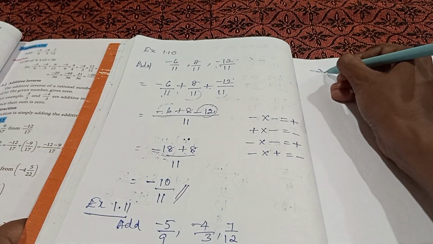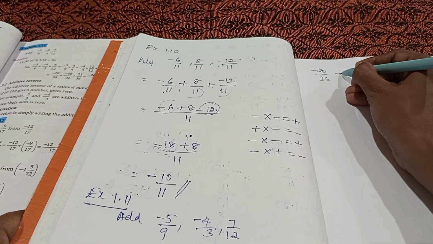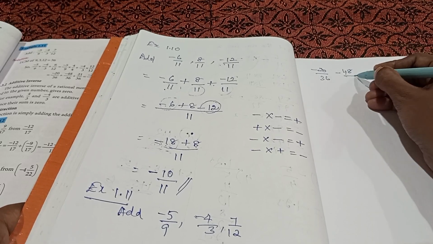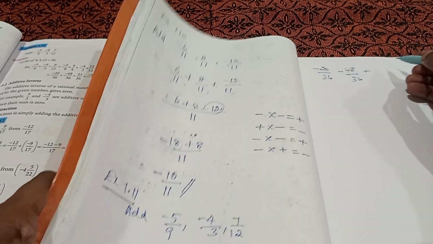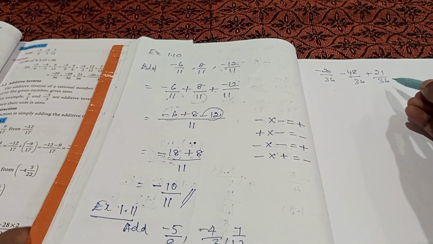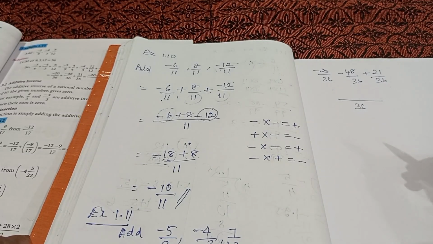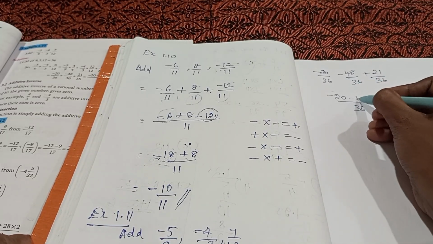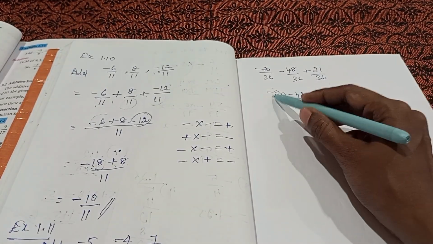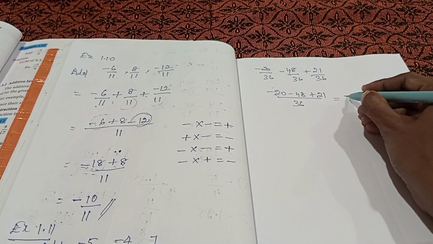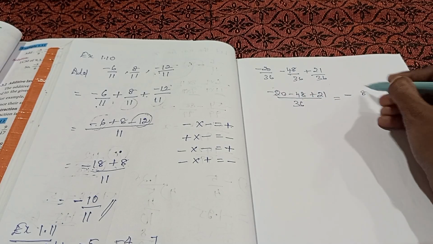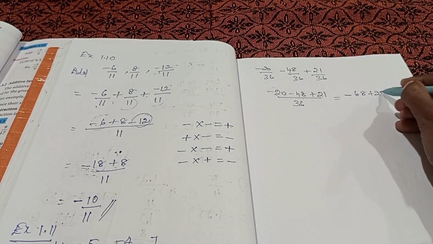So minus 20 by 36 minus, 4 12s are 48, by 36, plus 7 3s are 21 by 36. Now the denominators are same, so put 36 common, and minus 20 minus 48 plus 21. Now you see the same sign here. Same sign means put that same sign, minus, and you have to add these two. So 20 plus 48 is 68, plus 21, divided by 36.